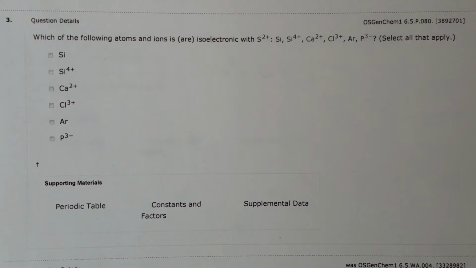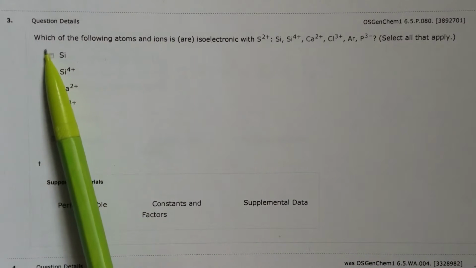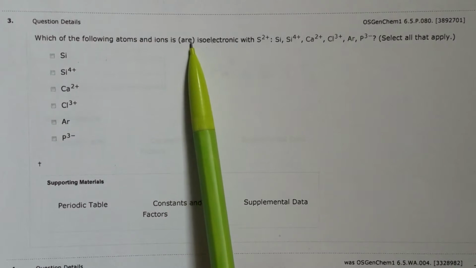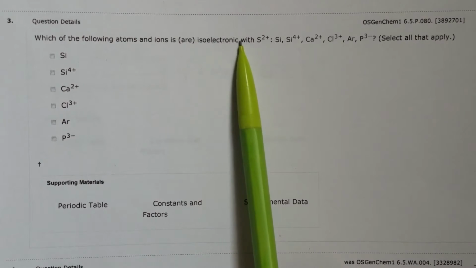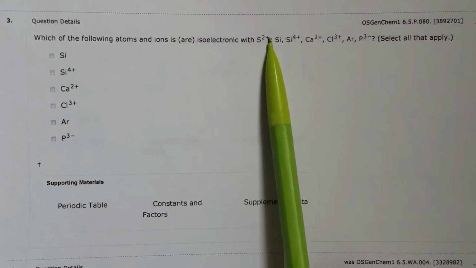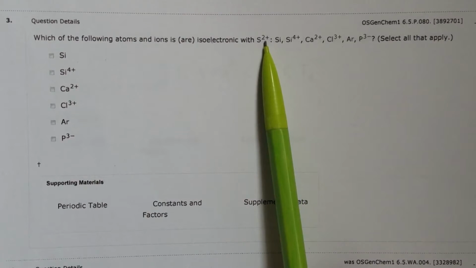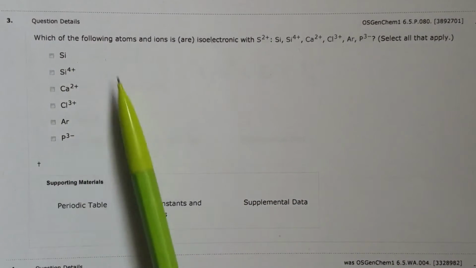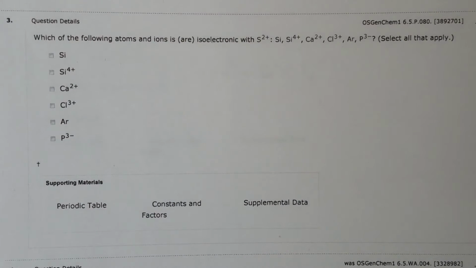This one is Chapter 6, Periodic Properties, homework problem number 3. Which of the following atoms and ions is or are isoelectronic with S2+, that's sulfur carrying 2 positive charge? Okay, and you have those 1, 2, 3, 4, 5, 6 choices. We have to pick one answer.